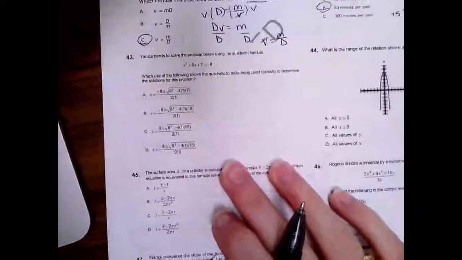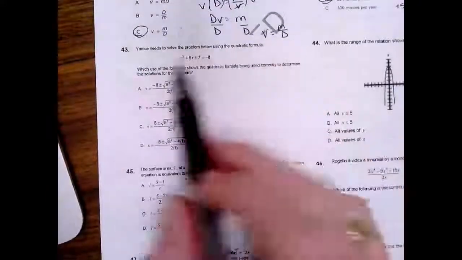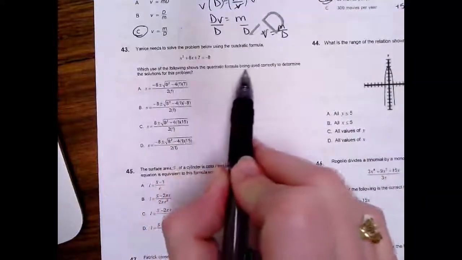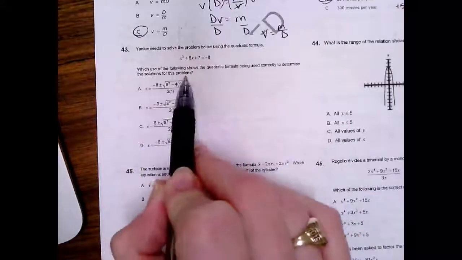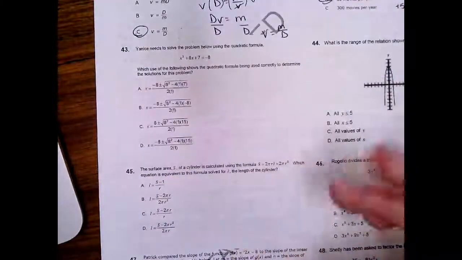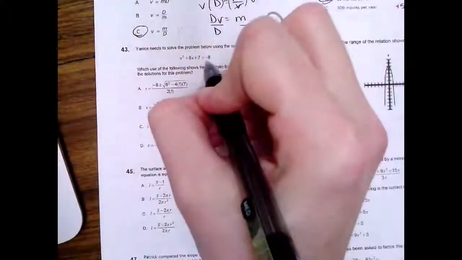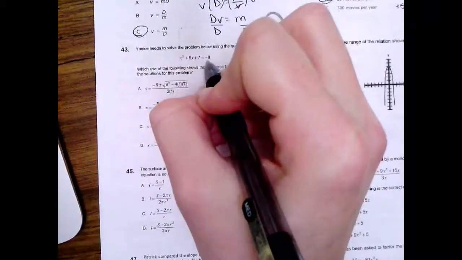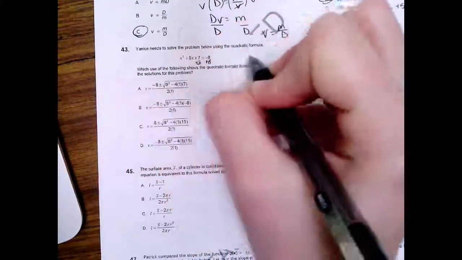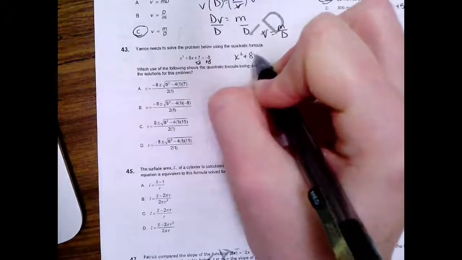Okay, 43. Yanis needs to solve the problem below using the quadratic formula. Which of the following shows the quadratic formula being used correctly to determine the solutions for this problem? We didn't get a chance to get to quadratic formula, but we can get to it here. First thing is you need to make this side 0. So I'm going to add 8, and I get x squared plus 8x plus 15 equals 0.